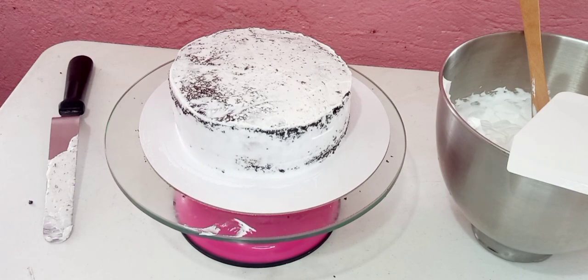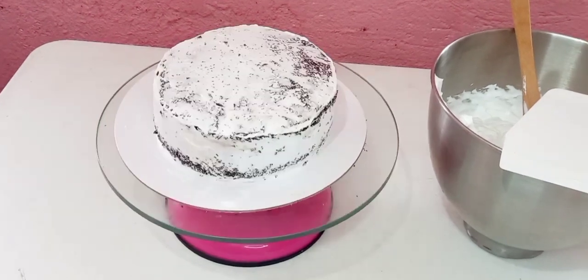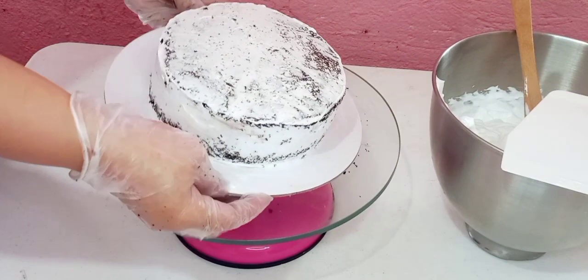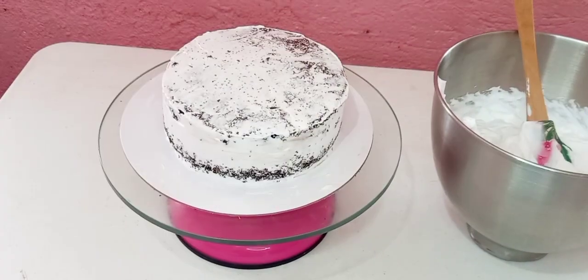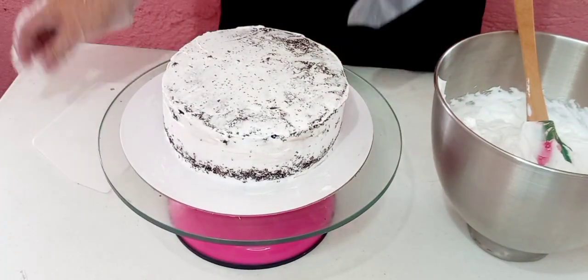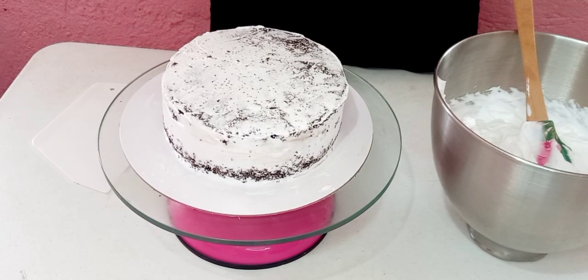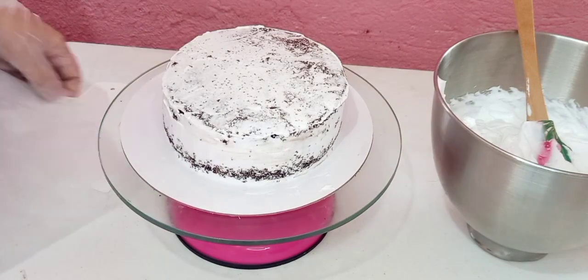After crumb coating, place it into the fridge for about 10 minutes so that the crumbs would really set on the cake. So after 10 minutes, we are now ready to apply our final frosting onto the cake.